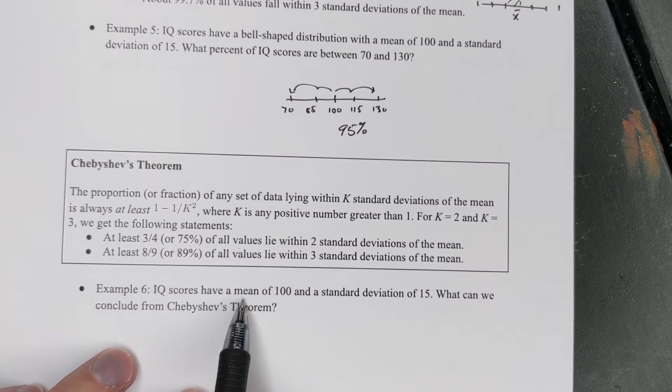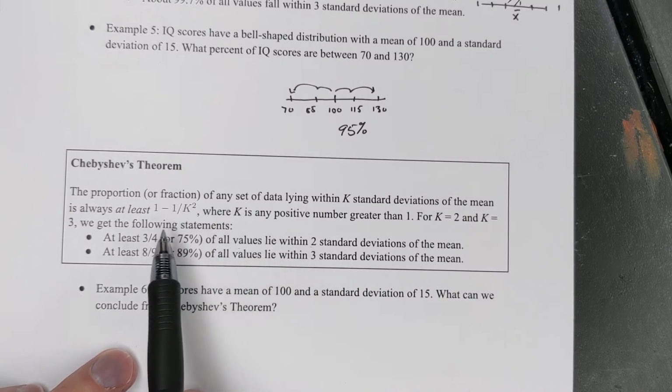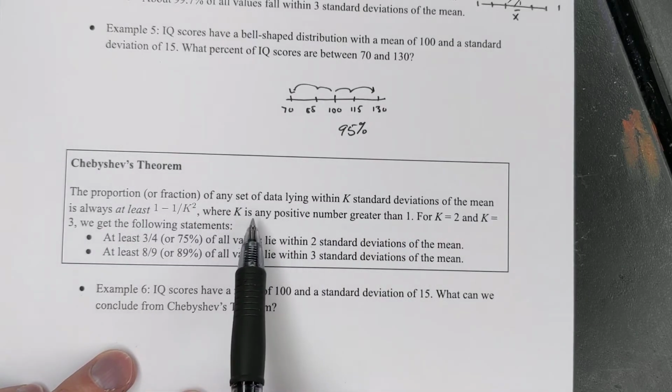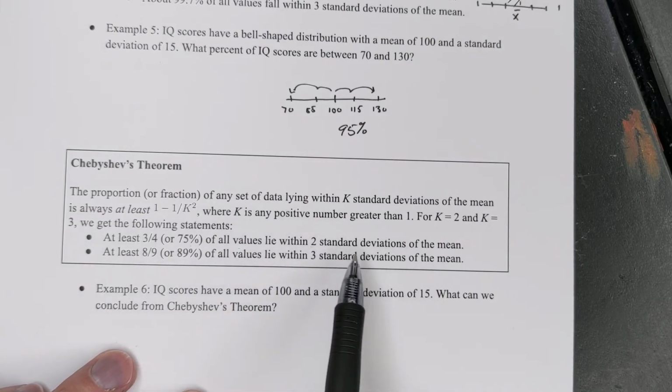Same problem. It says the proportion is always at least 1 minus 1 over k squared, where k is any positive number greater than 1. So 2 and 3, k is counting the number of standard deviations.